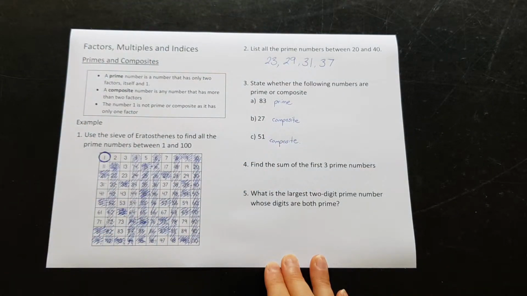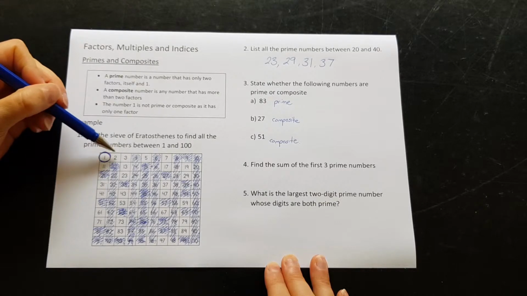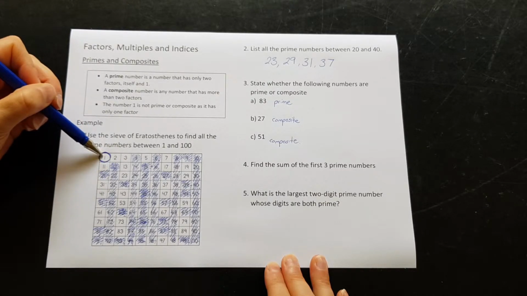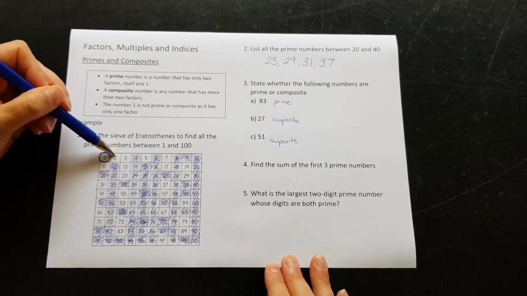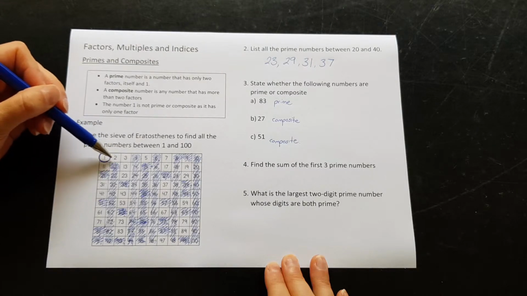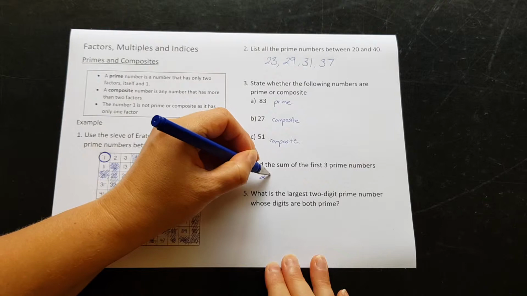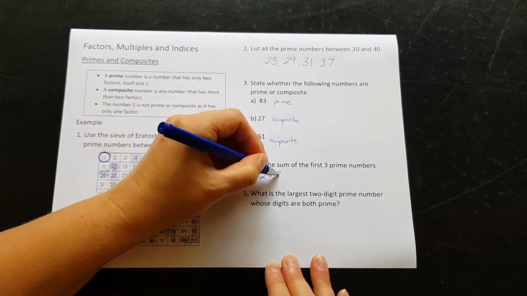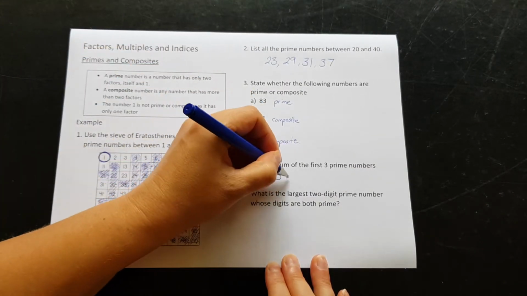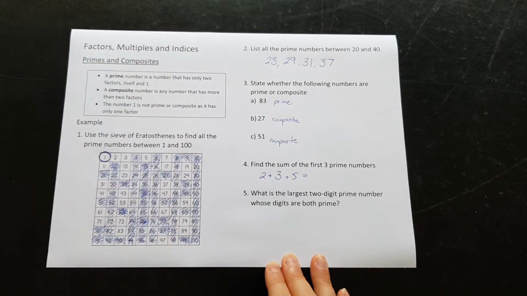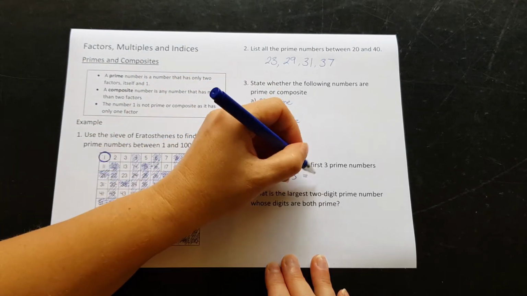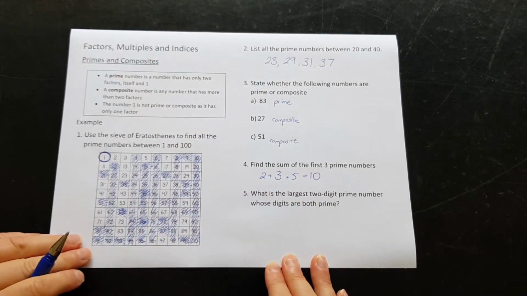Okay, question 4, find the sum of the first 3 prime numbers. So looking on our sieve, 1 is not prime, remember, so don't count that. Our first prime number, and our only even prime number, by the way, is 2. So we want to do 2 plus 3 plus 5. The first 3 prime numbers, that's going to equal 10.